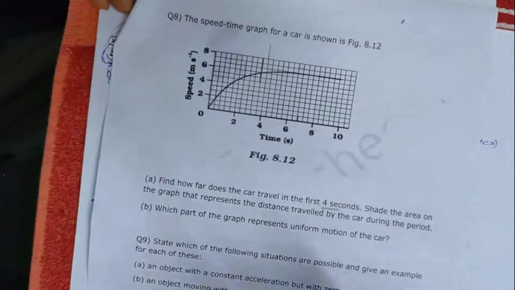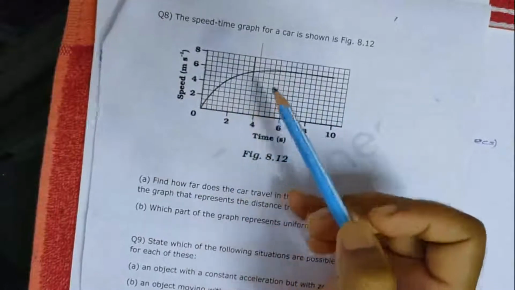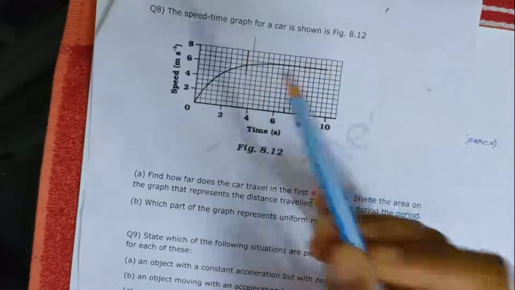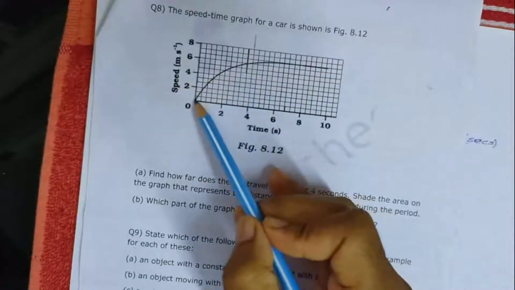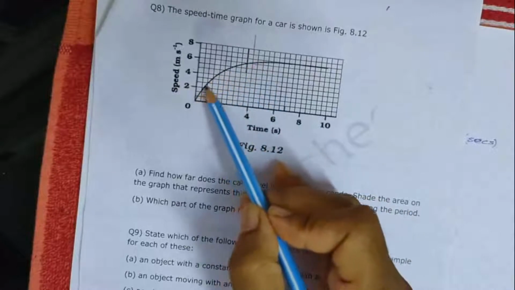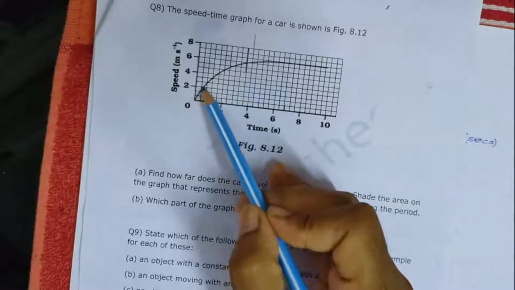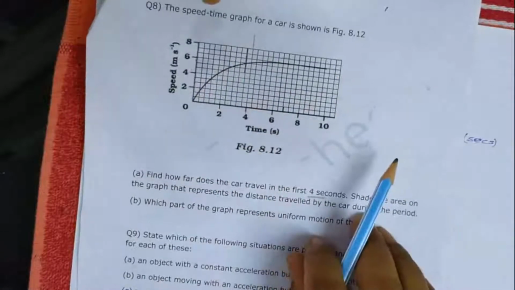Yeah, problem number 8. The speed time graph for a car is shown below. So before jumping on to this particular question, let us analyze the graph first. The speed time graph, the nature and the shape of the curve is not linear. So that means the speed is not increasing uniformly. Okay, right?